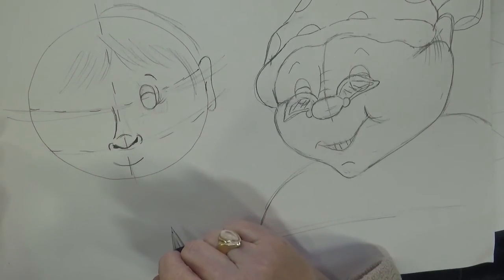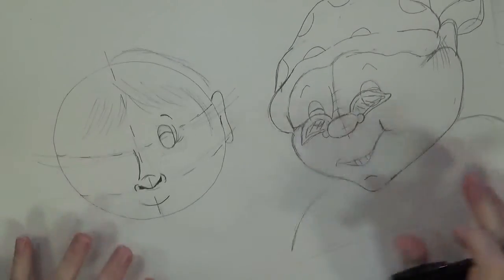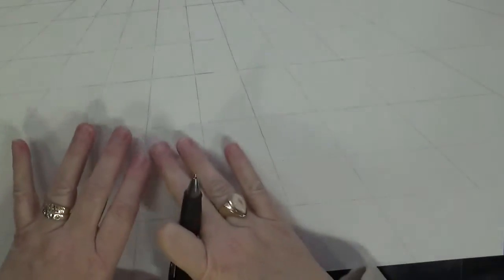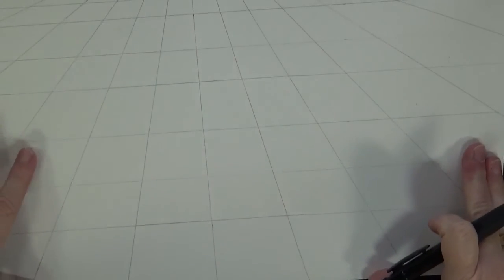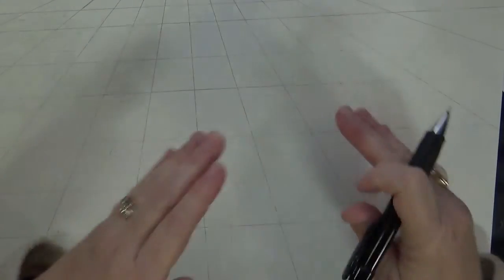Come up with your own ideas. Figure out what you want your theme to be. And then you would draw your character down in this lower section of your grid. In the middle section, you could add any other detail that you'd like to add.